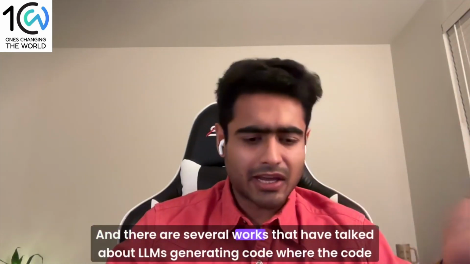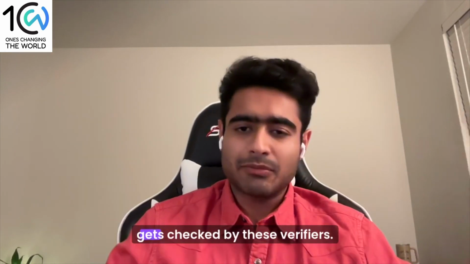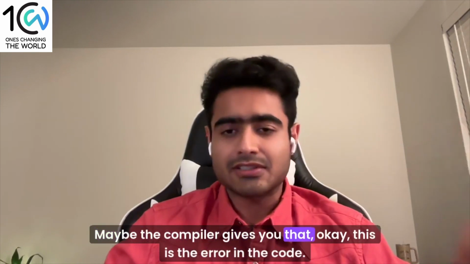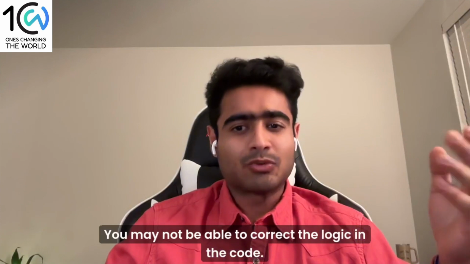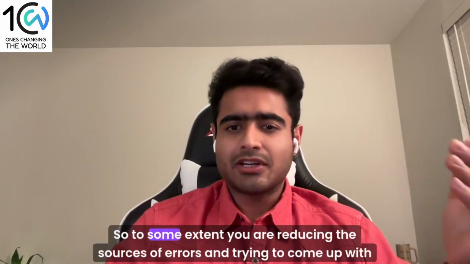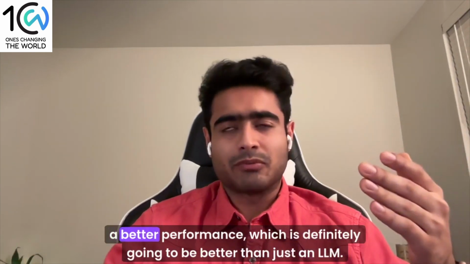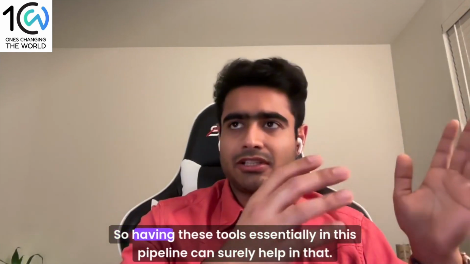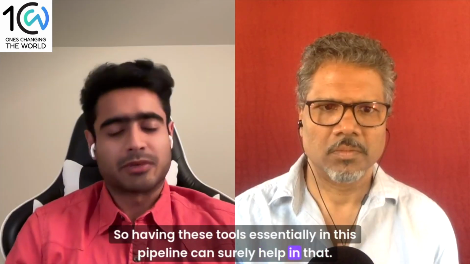There are several works that have talked about LLMs generating code where the code gets checked by these verifiers, and that's simply what it is. Maybe the compiler tells you, okay, this is the error in the code. You may not be able to correct the logic in the code, but you may at least be able to correct the syntax errors. So to some extent, you are reducing the sources of errors and trying to come up with better performance, which is definitely going to be better than just an LLM. Having these tools in this pipeline can surely help in that aspect.